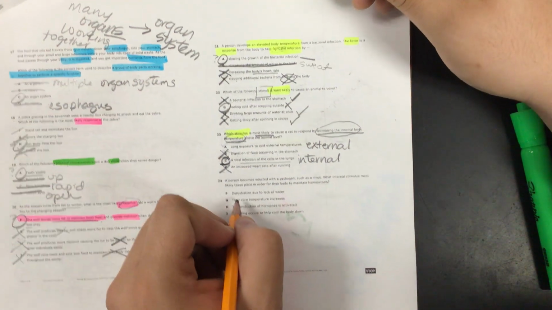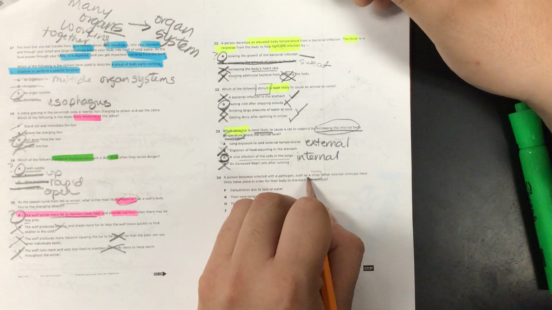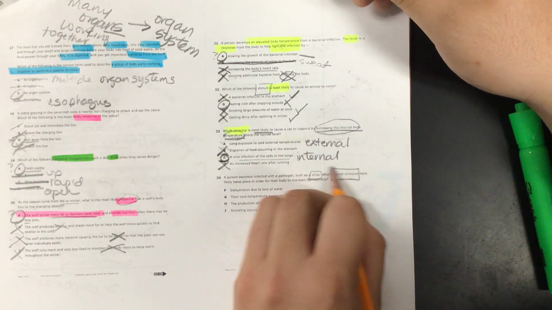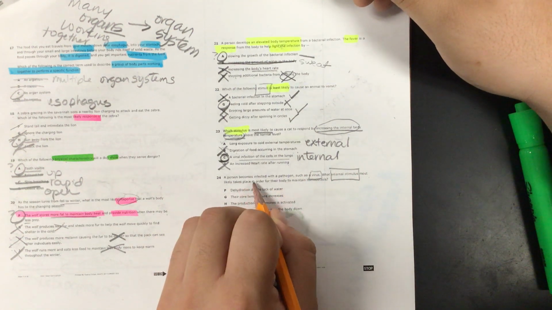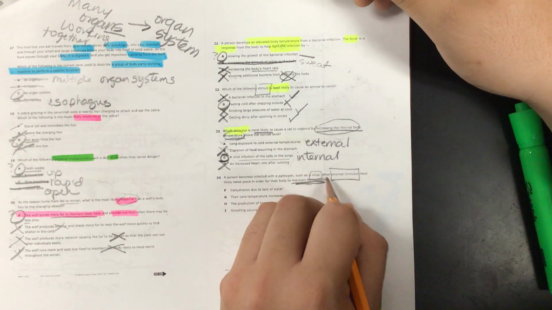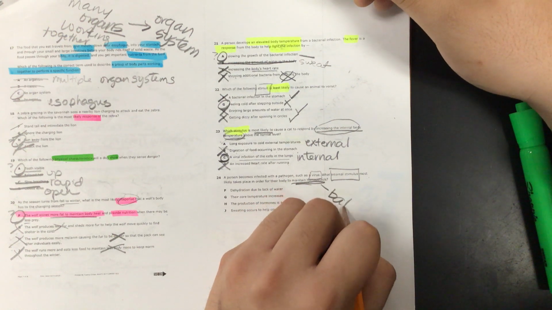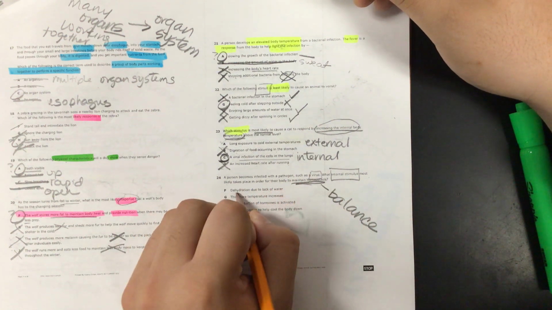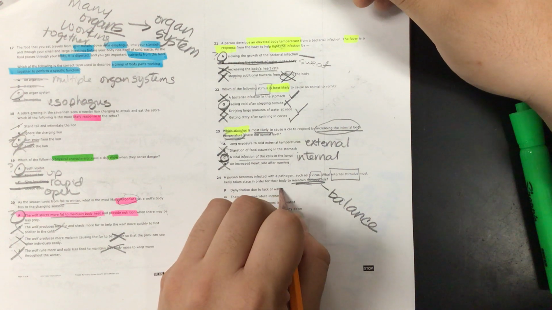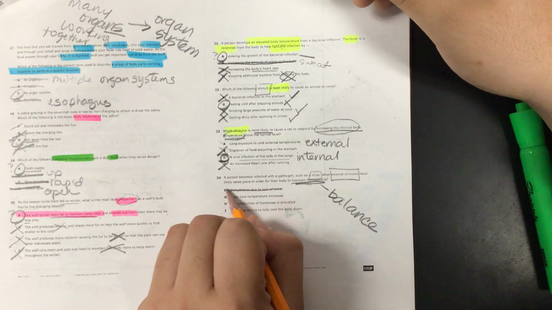And last but not least, number 24, a person becomes infected with a pathogen such as a virus. What internal stimulus most likely takes place in order for the body to maintain homeostasis? So how are we going to stop the virus to get back to balance? Dehydration due to lack of water? Nope.